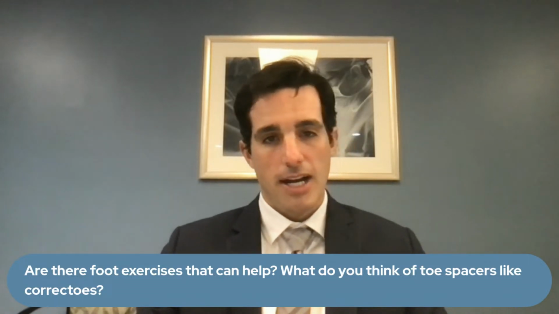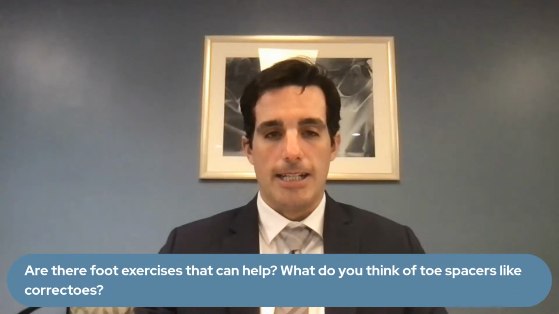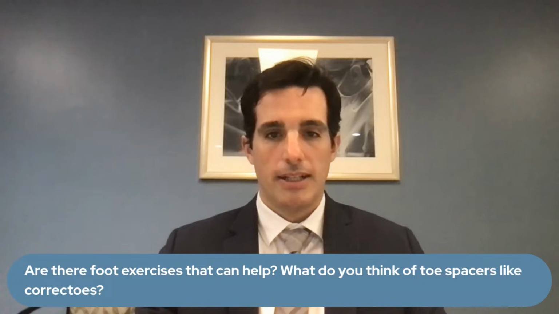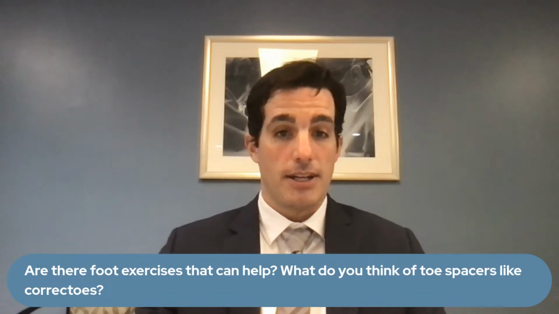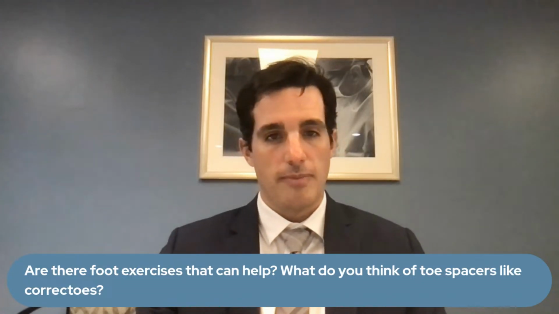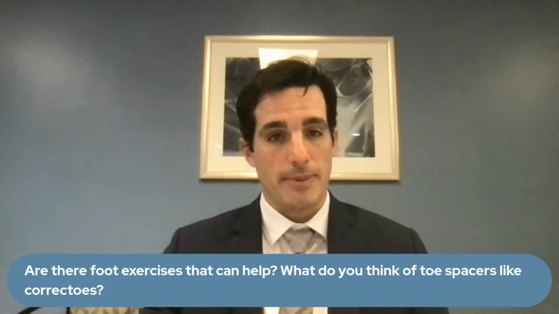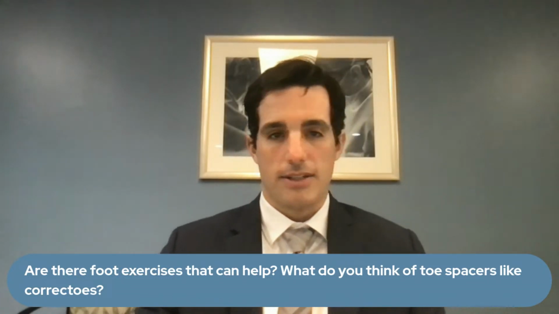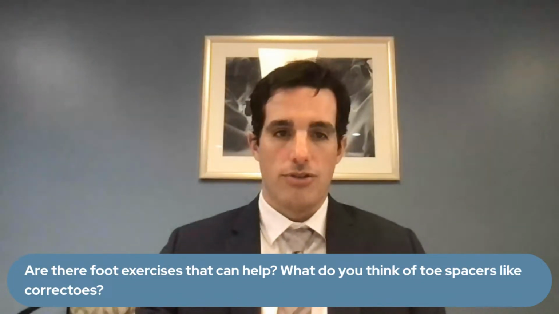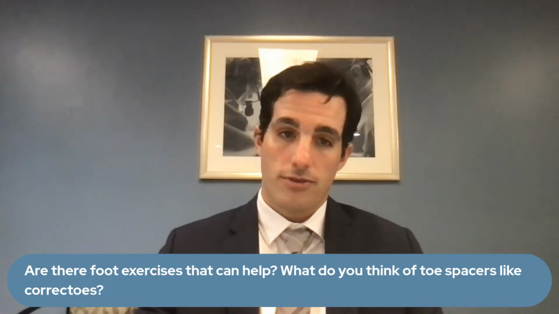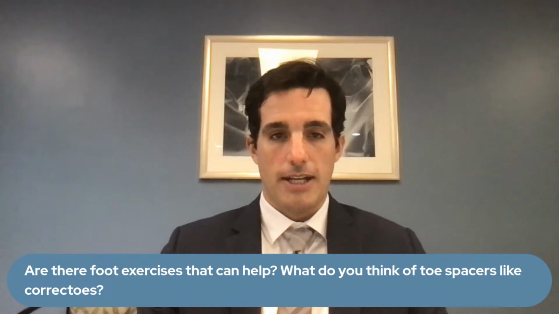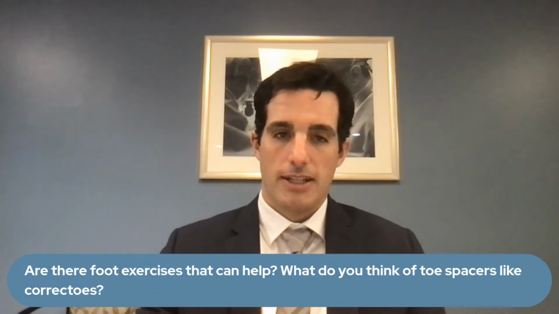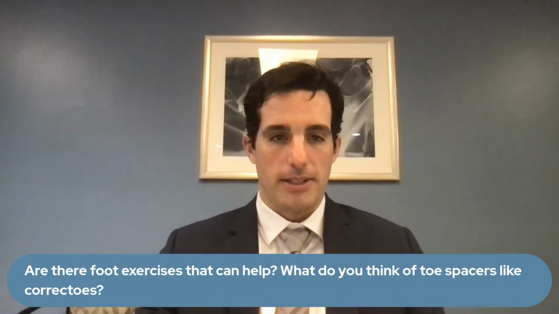Toe spacers are fine if you want to wear them inside your shoe to help keep your toes separated. That can be a symptomatic treatment, so you can use those things as a conservative measure. A lot of people use them and say, I don't have any pain, it helps my calluses, this is an easy way to go. I would lump that in with the orthotics, the shoe inserts or changing your shoes. They can all be effective and they're all worth trying before you have bunion surgery if you're having a symptomatic bunion.